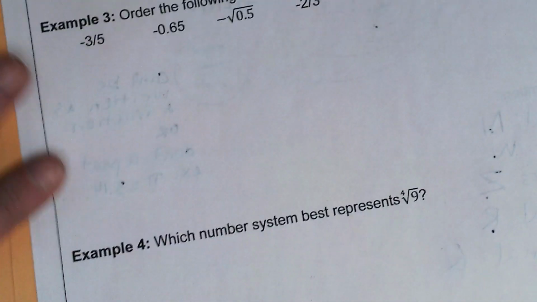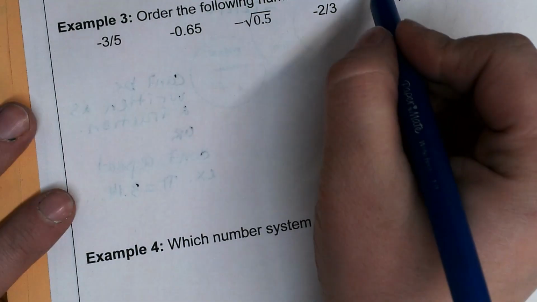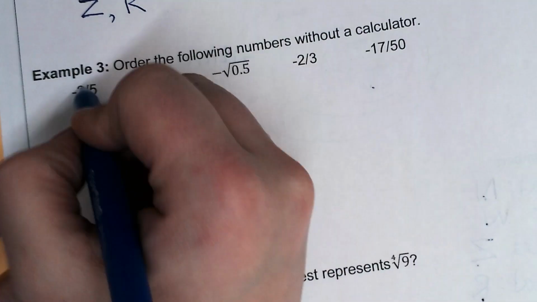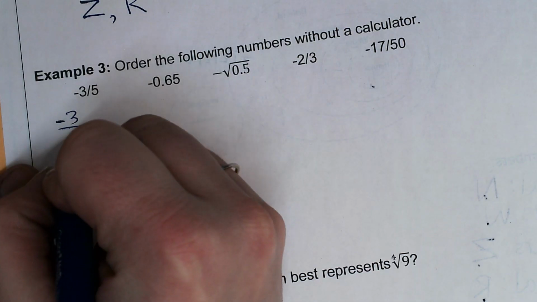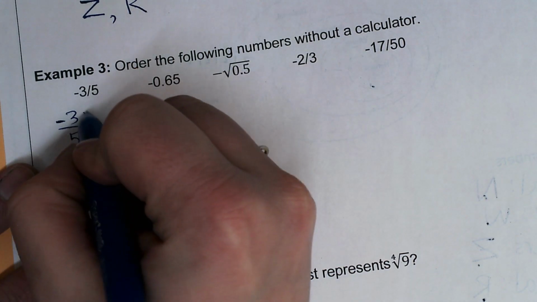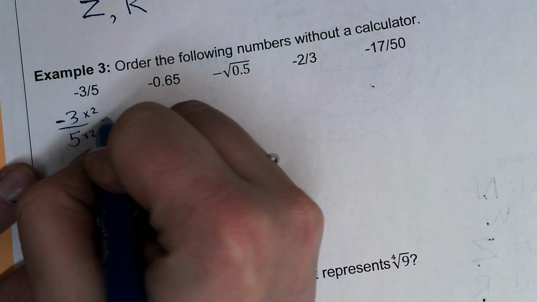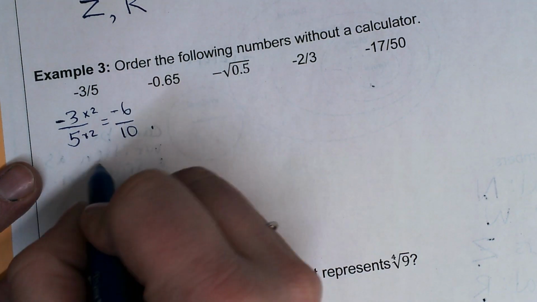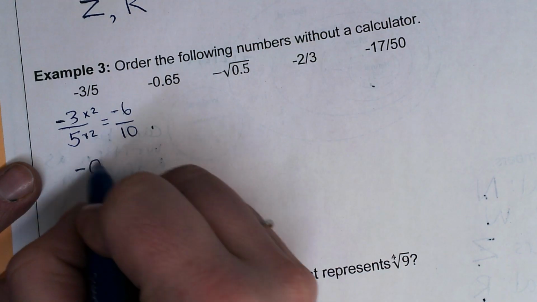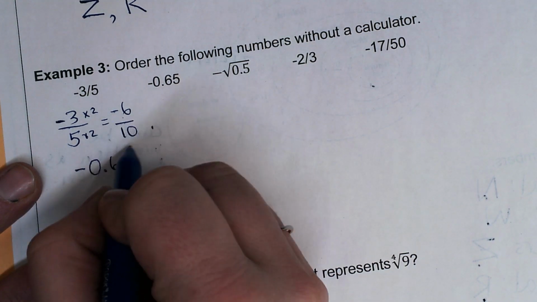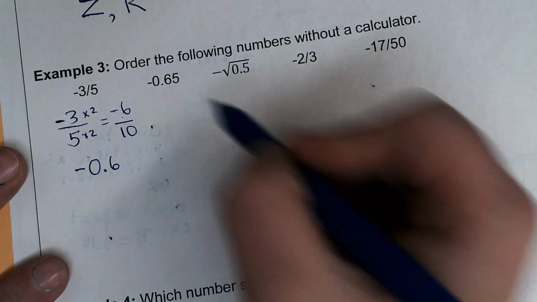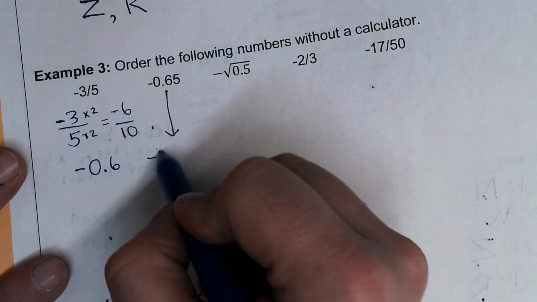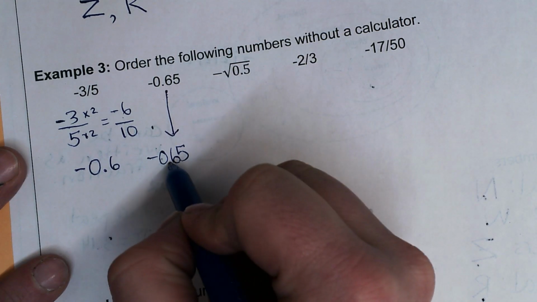Okay, so let's try the following. Order the following numbers without a calculator. So negative 3/5, let's write it so it's a little easier to look at. If we multiply by 2, we get negative 6 over 10, which is a nice number because we can write that as negative 0.6 because it's 6/10. Negative 0.65 is okay.